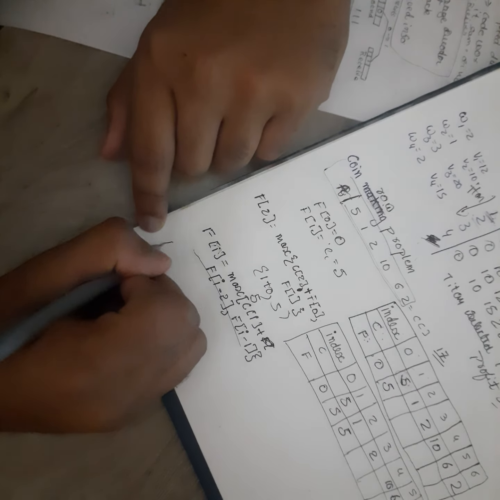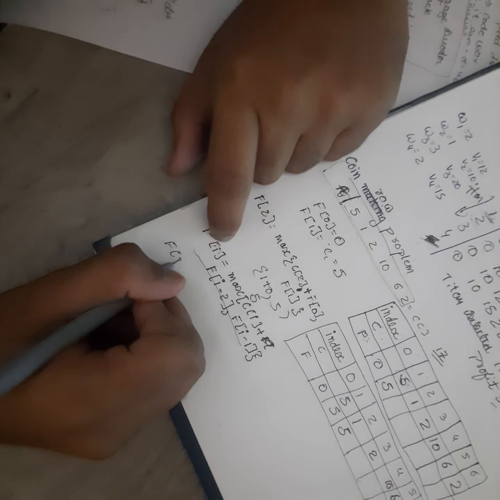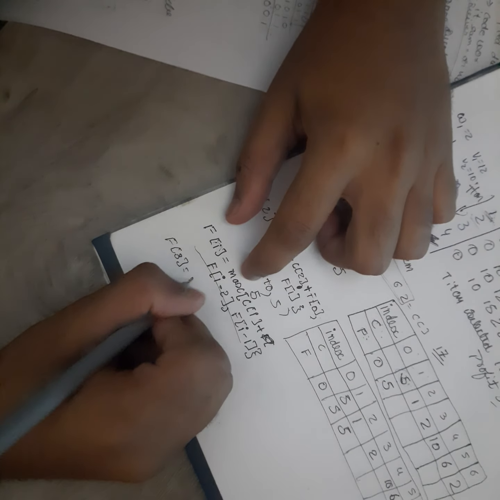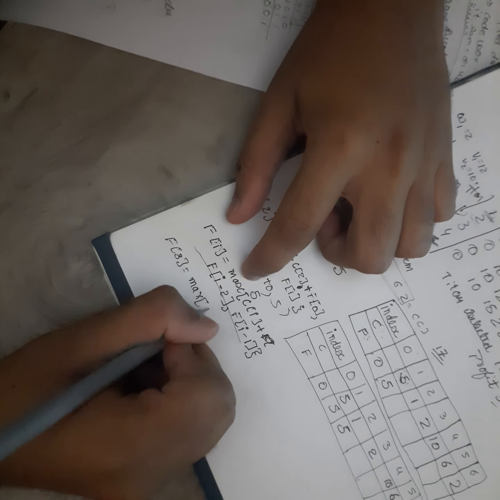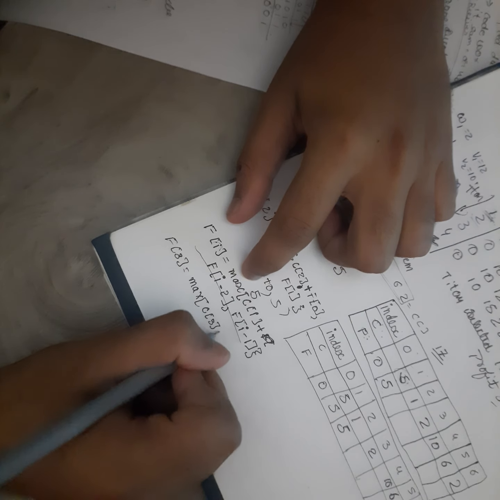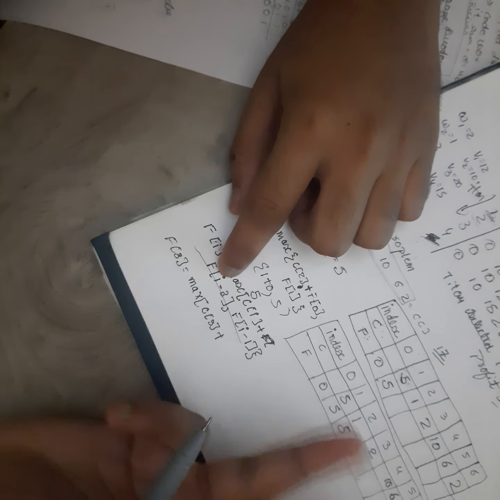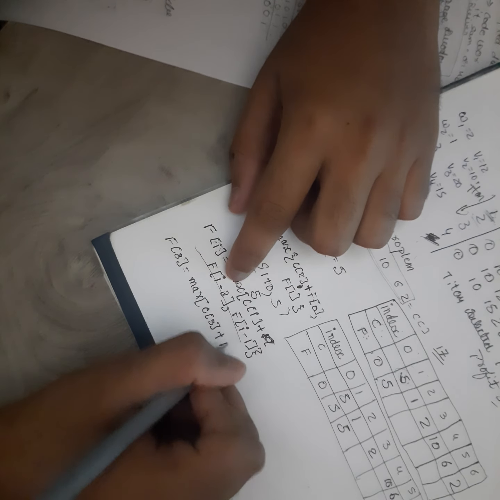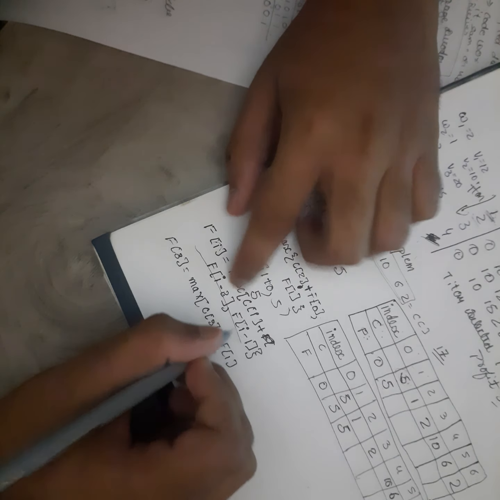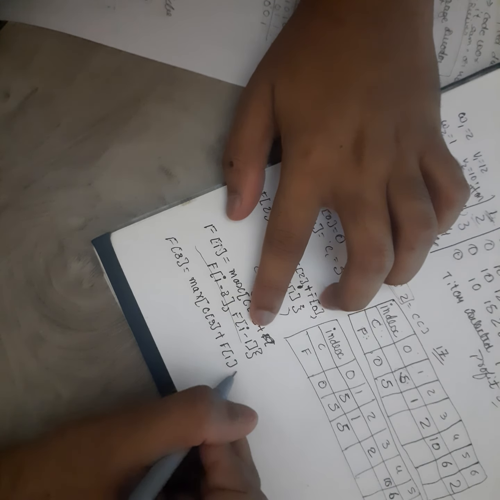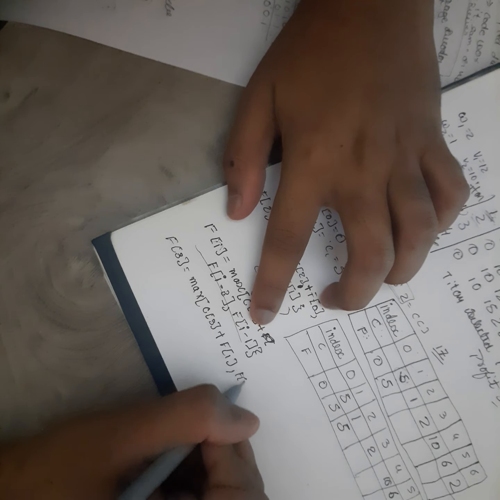Let me show you how to find f of 3. I becomes 3. Maximum of c of 3 plus f of 3 minus 2. 3 minus 2 will be 1, so write f of 1. 3 minus 1 will be 2, so comma f of 2.